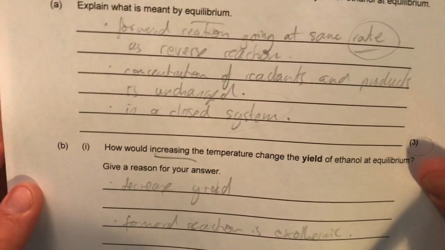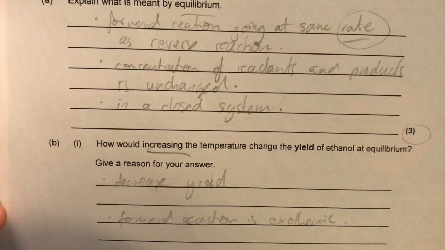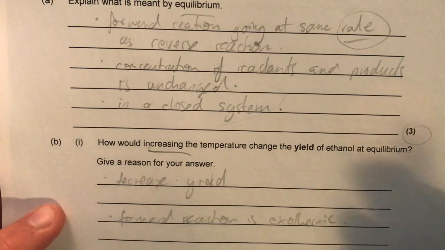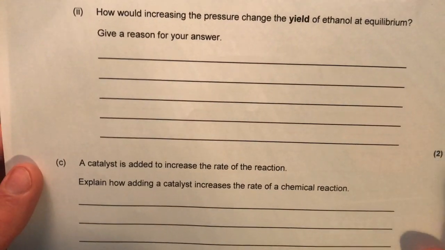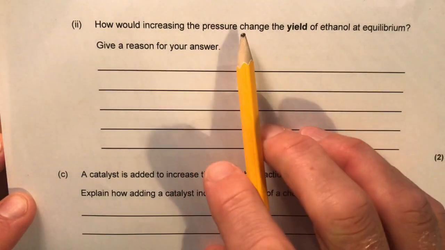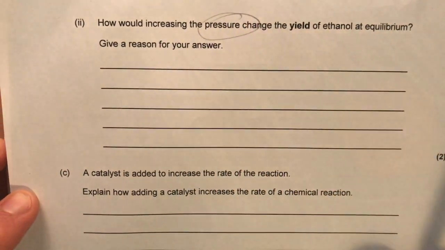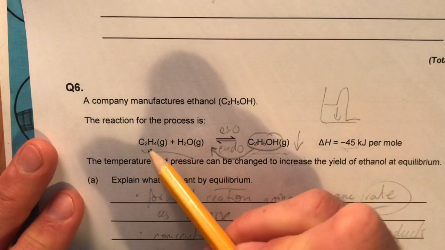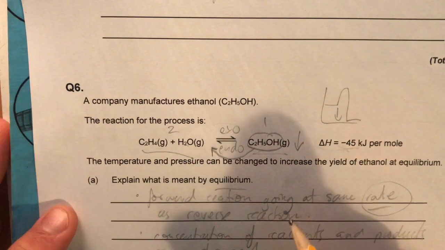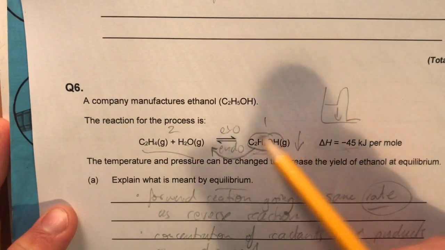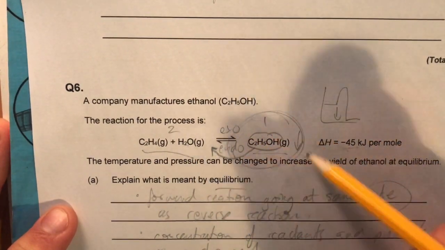Right, so there you go. Decrease yield, forward reaction is exothermic, 2 marks. Right, next one. How would increasing the pressure change the yield? Pressure, remember, is all to do with particles. Let's give a quick little look back here. Here we go. So we have 2 particles on the left. We have 1 particle on the right. If you increase the pressure, it of course goes to the side with the smallest number of particles. That's this side. So the yield increases.